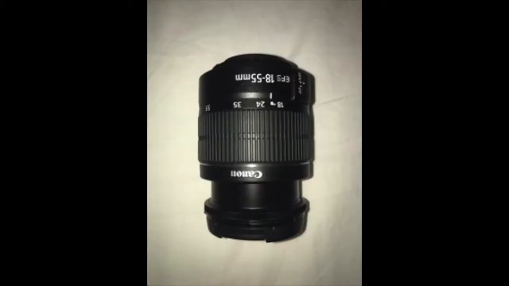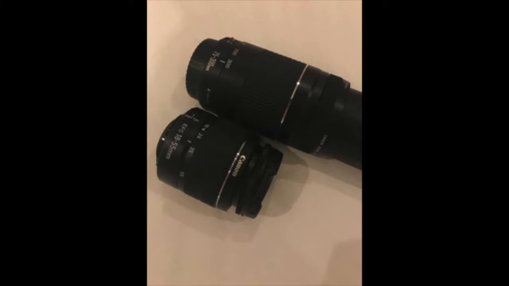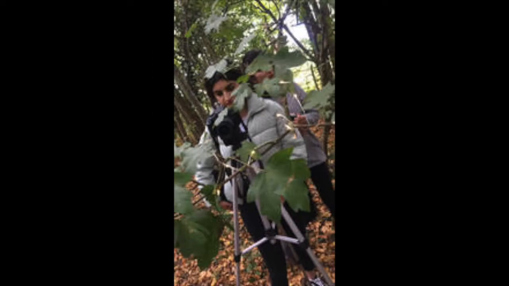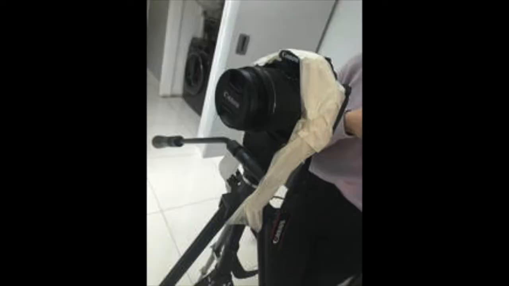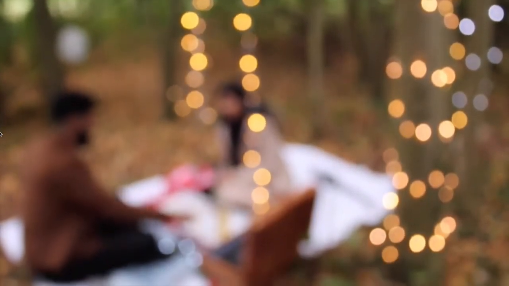The lens we used was 18 to 55mm. We also experimented with the 75 to 300mm lens when shooting close-ups. However, it was quite difficult to work with as it was very zoomed in, and so we stuck to our original lens. Alongside this, we used a tripod so that all of our shots were straight and steady, again adding to the polished look we wanted to achieve. An example of using the tripod was to tilt the camera on our date scene.